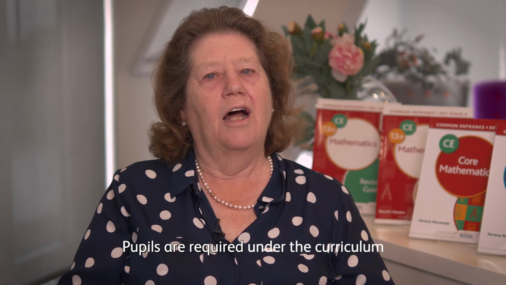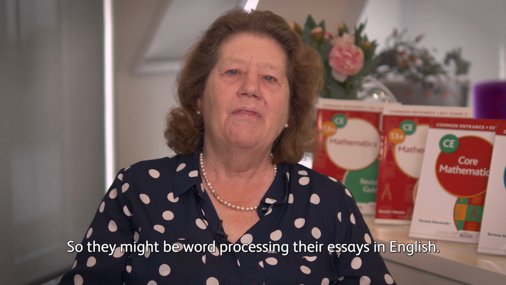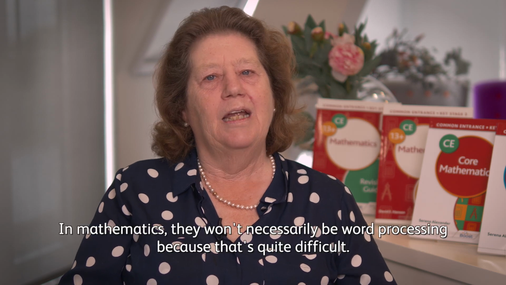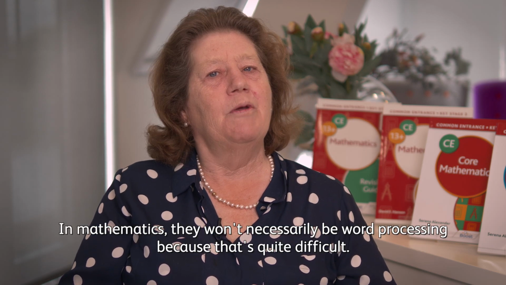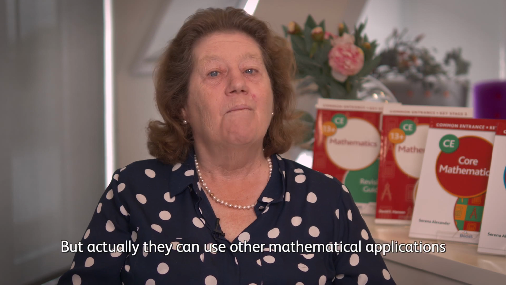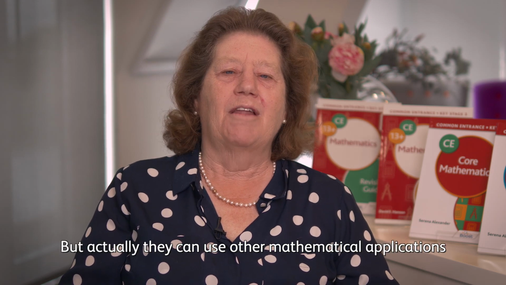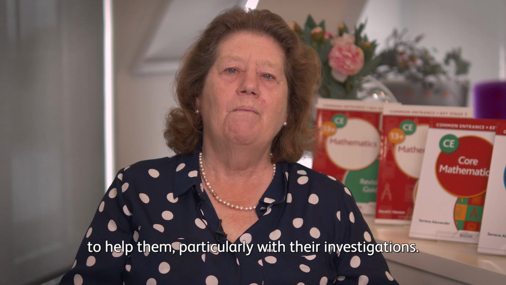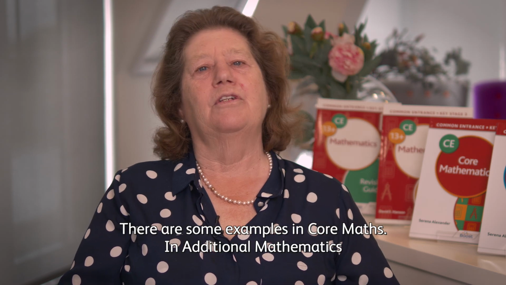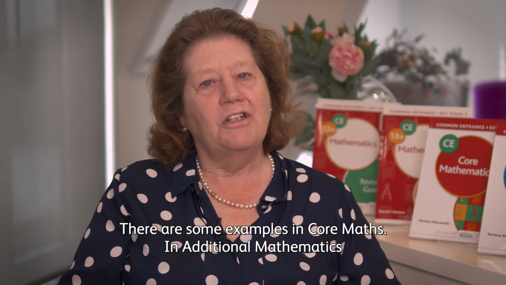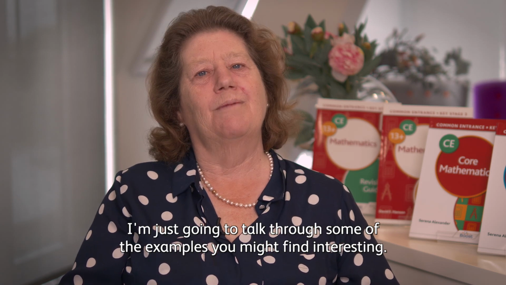Pupils are required under the curriculum to be able to use ICT across a range of subjects. So they might be word processing their essays in English. In mathematics, they won't necessarily be word processing because that's quite difficult, but actually they can use other mathematical applications to help them, particularly with their investigations. There are some examples in core maths. In additional mathematics, I'm just going to talk through some of the examples you might find interesting.